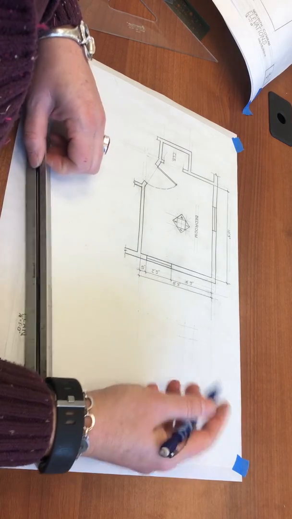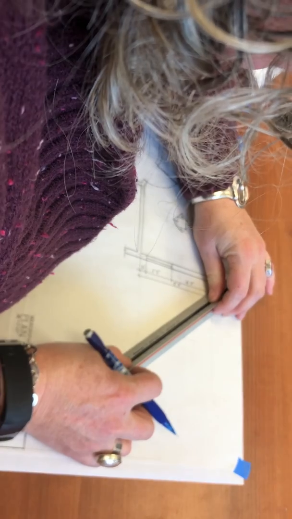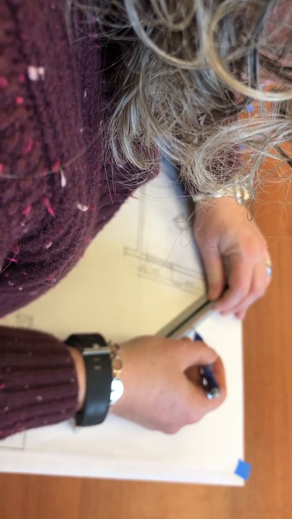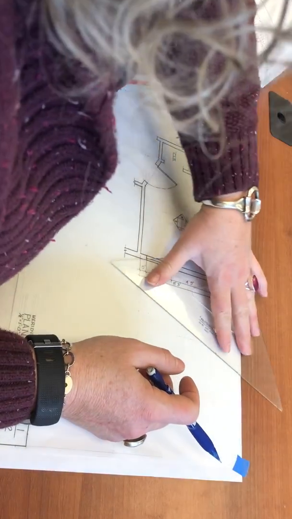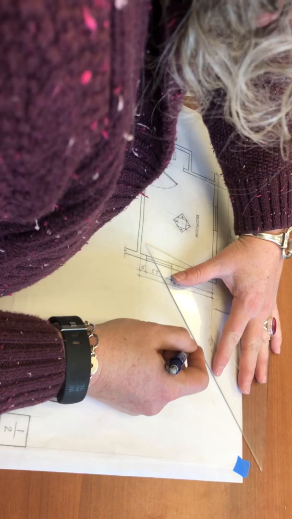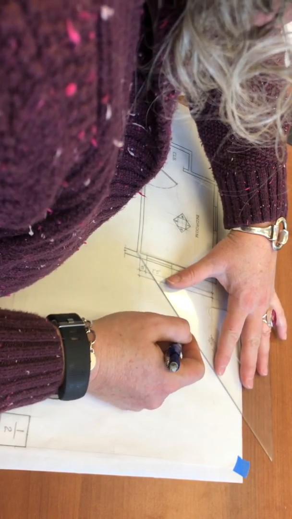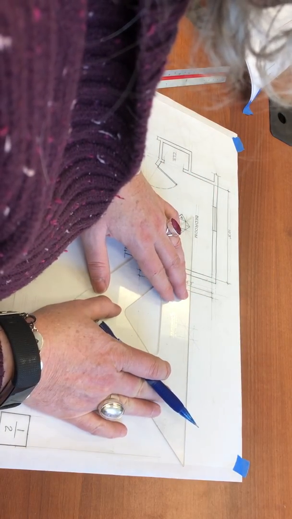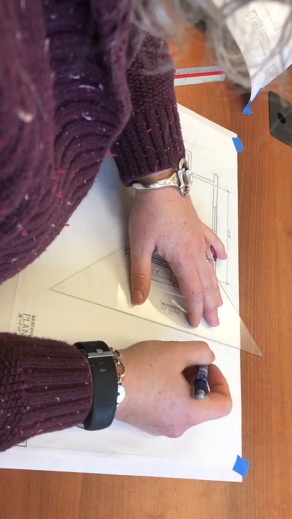And then to create the triangles, simply put construction lines diagonally. Let's use the right tool here. Diagonally through the corners. And then draw some lines that go through that in both directions.